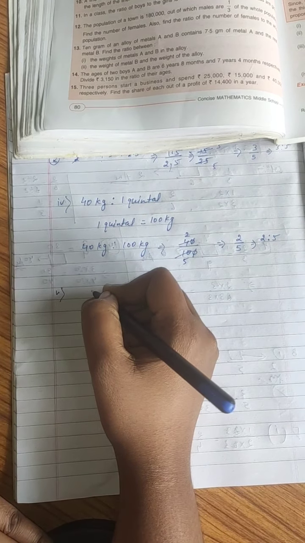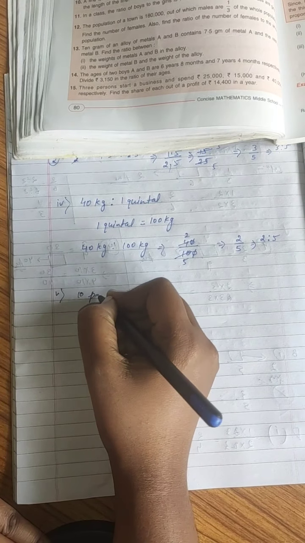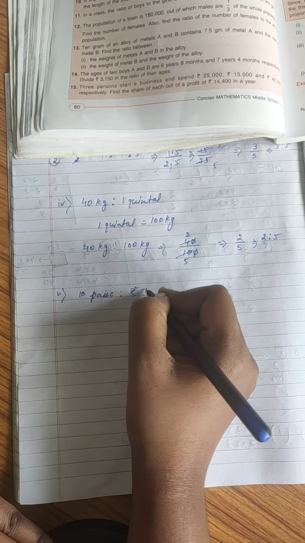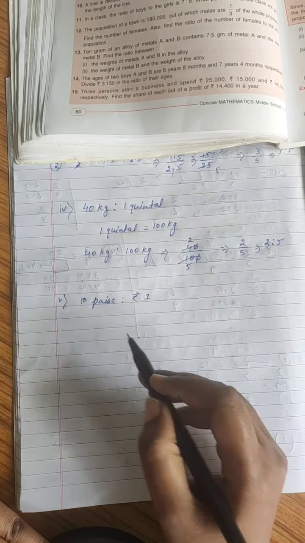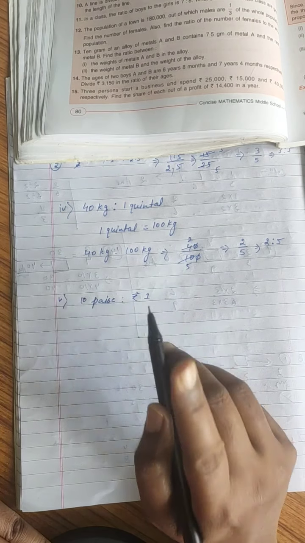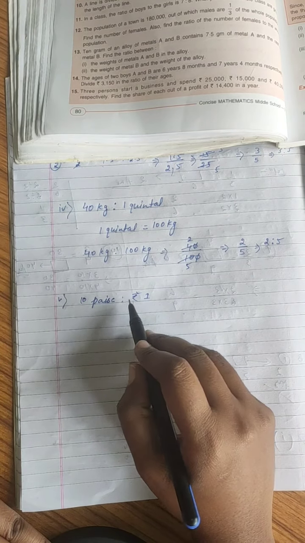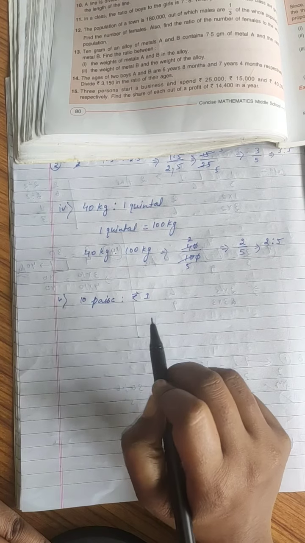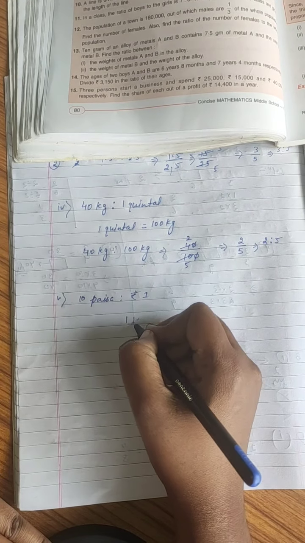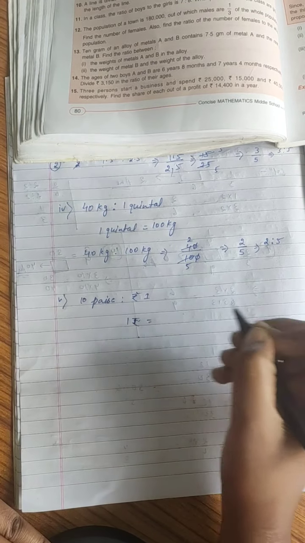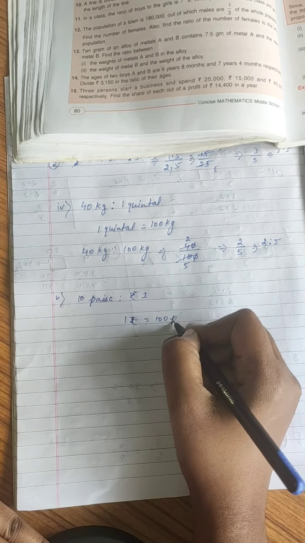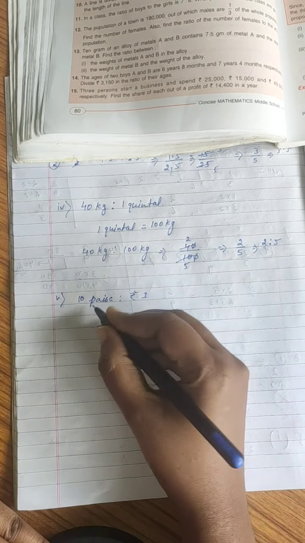Now let's see the fifth number. The fifth number is 10 paise ratio ₹1. This is the given portion. Now here paise, here rupees. Again the unit is different. So first you have to convert the unit. Okay. So here we will convert rupees. So in 1 rupee, how many paise? 100 paise. Okay. 100 paise.